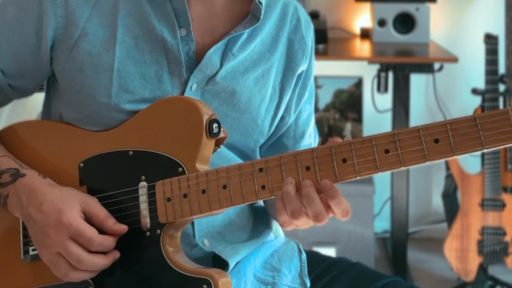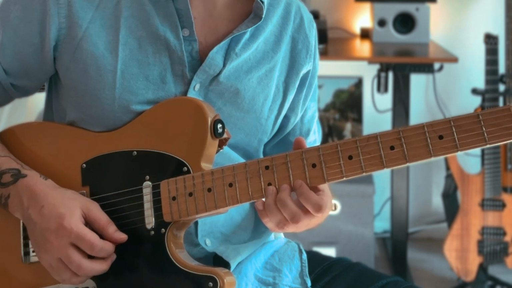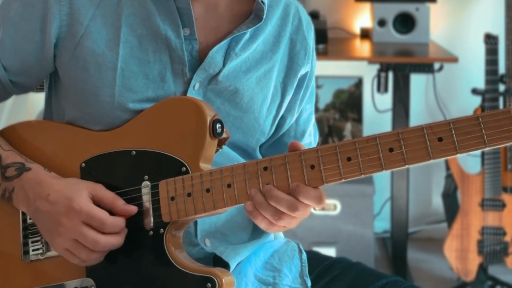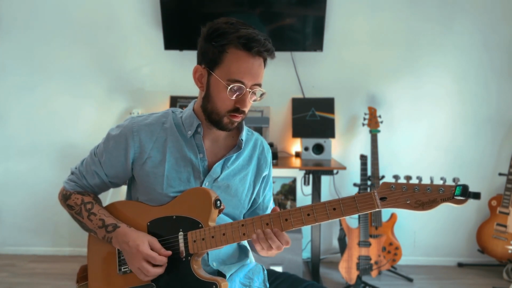So we're starting on the root, 10th fret of the B string, 8th fret of the high E, 10th fret, sliding into 12. So again, we talked about a slide in the last video. You just want to make sure that slide is in time, right? Right in time here. 1, 2, 3, 4.